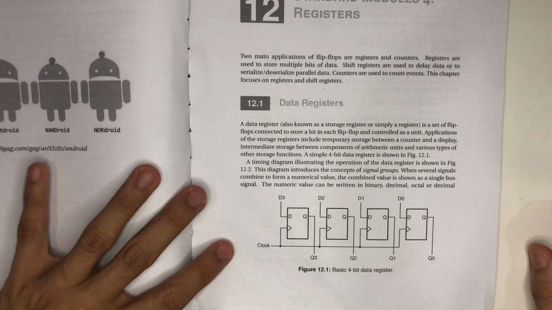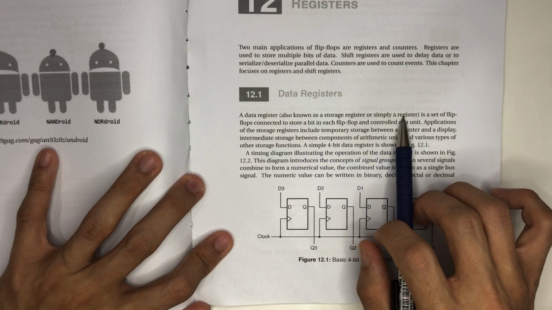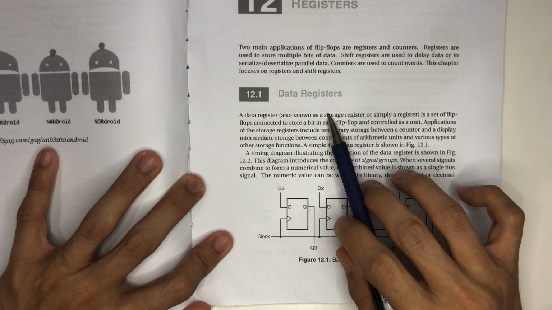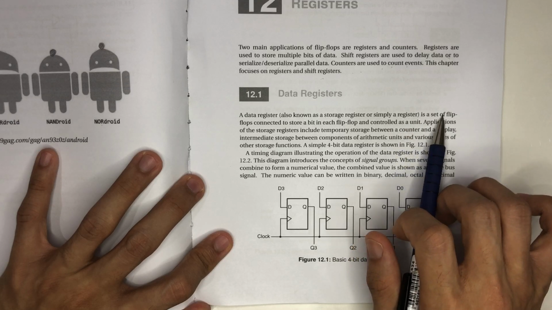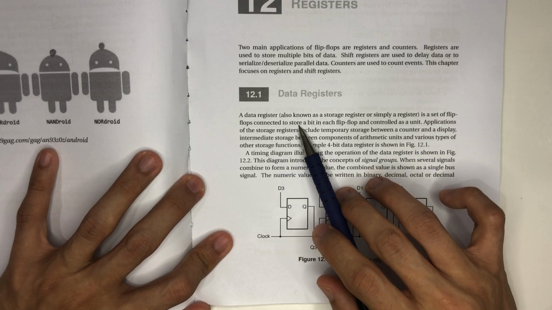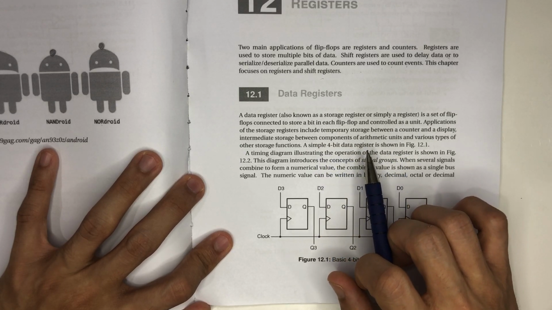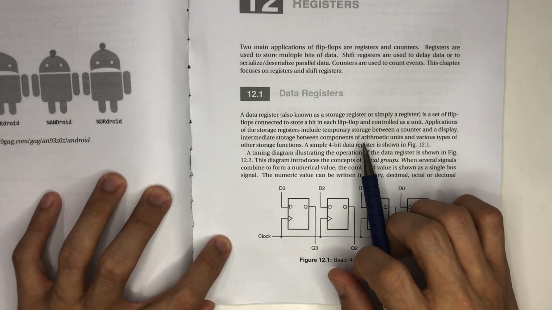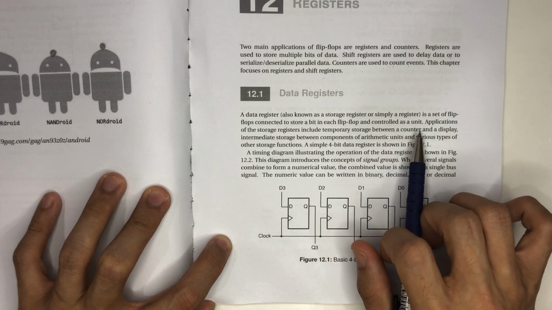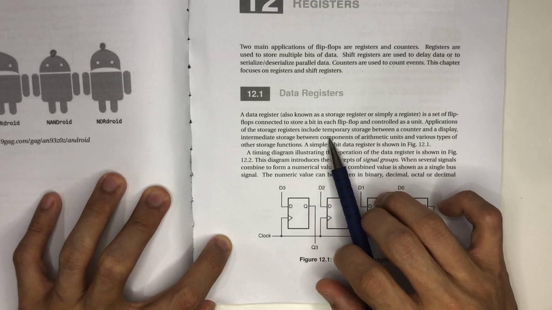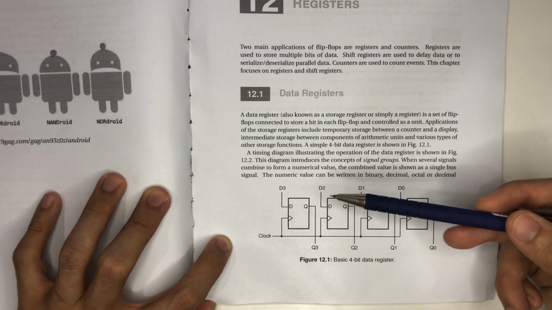So data register. Data register, also known as storage register or simply as a register. So you can have either of these two names, okay? Either storage register or a register, okay? It's a set of flip-flops connected to store a bit in each flip-flop and controlled as a unit. So it has flip-flops in it. They use flip-flops, okay? So you have to understand about this. Applications of the storage include temporary storage between a counter and a display, intermediate storage between components of arithmetic units, and various types, okay? So a simple 4-bit data register is shown in figure 12.1.